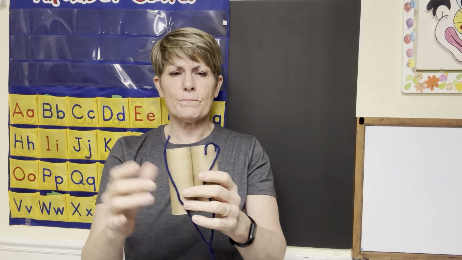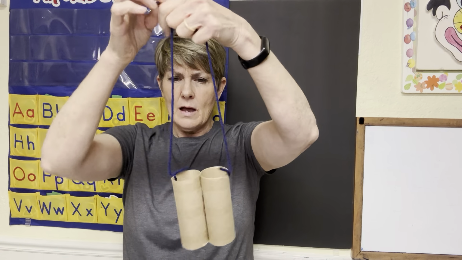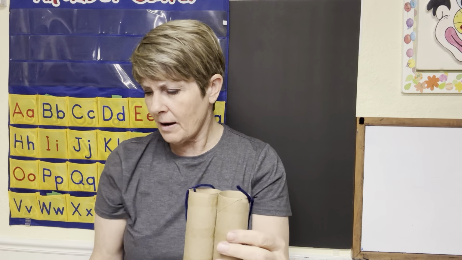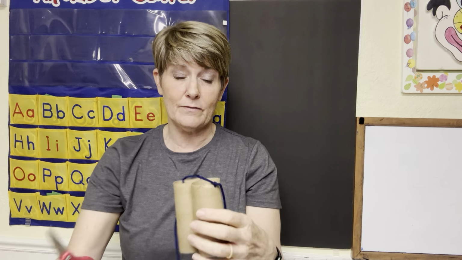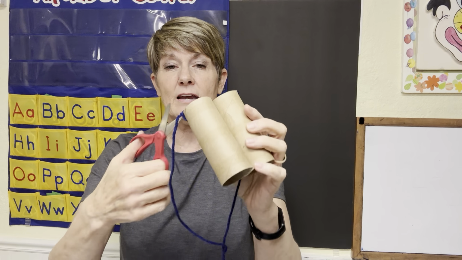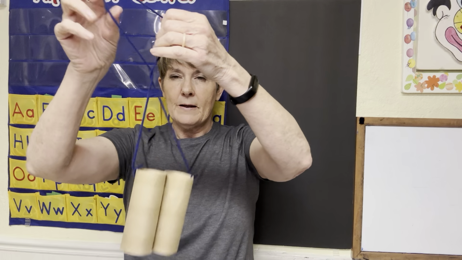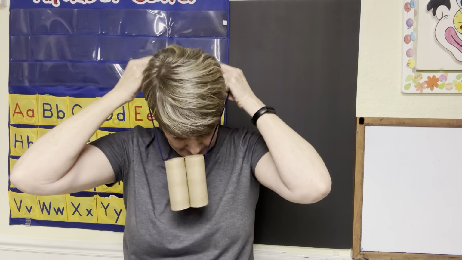All right, now I'm going to cut off these. I have this big long one, but I have some little pieces right here, and I'm going to cut them off because they might get in the way of the binoculars. So I'm going to take my scissors and cut that little string, and cut that one. Now don't cut the big long one that's tied on. And we can put this around our neck.